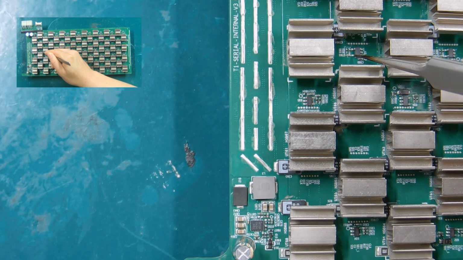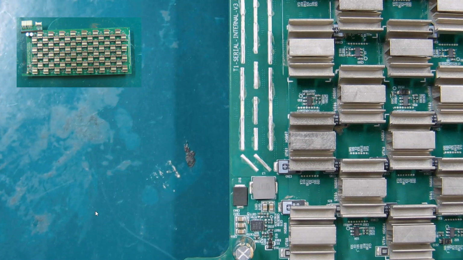The two chips are 1.8-volt LDO chips. When there is a problem with these two chips, their corresponding ASIC chips will not work properly.